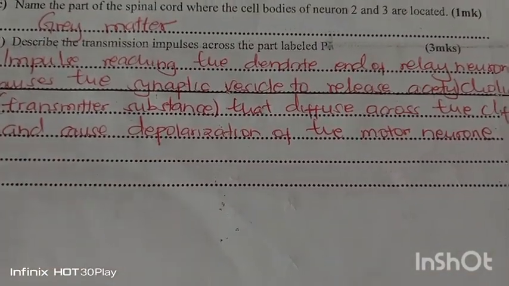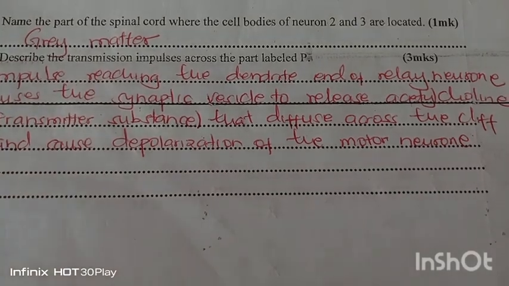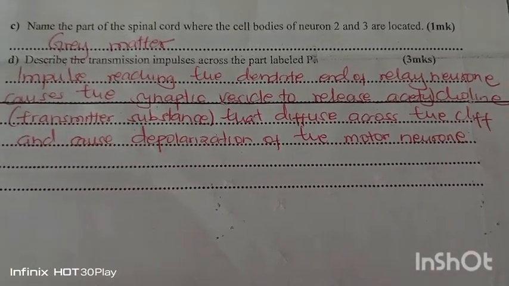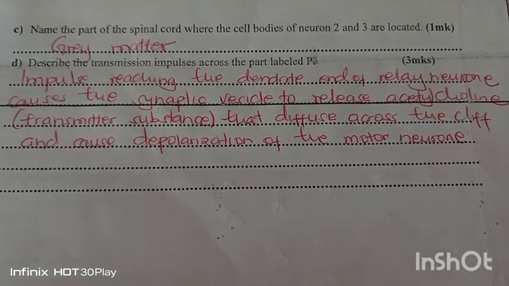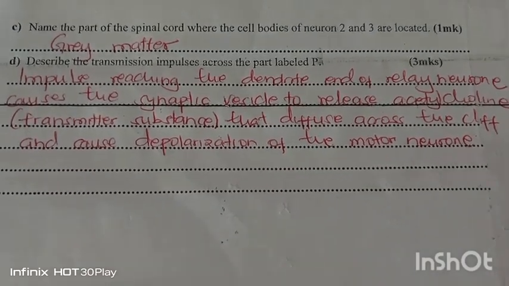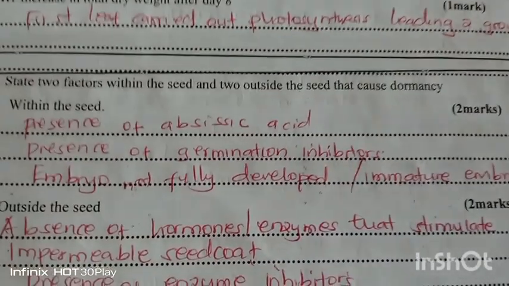The impulse reaching the dendrite end of the relay neuron causes the synaptic vesicle to release acetylcholine, which diffuses across the cleft and causes depolarization of the motor neuron.